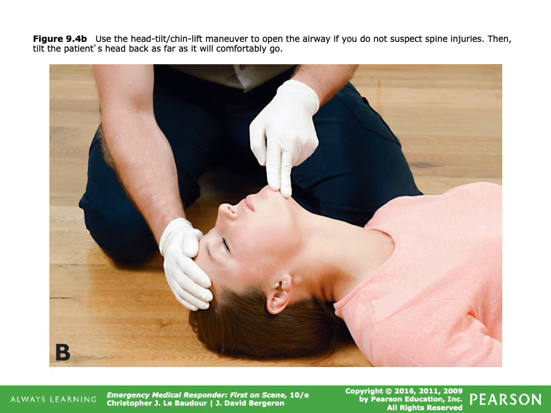This is the same individual where the maneuver has already been performed. You can see it lengthens her neck, pushes the chin away from the chest and neck area, and it'll just pull the tongue from the back of her throat and allow air to move in and out of her body a lot easier.